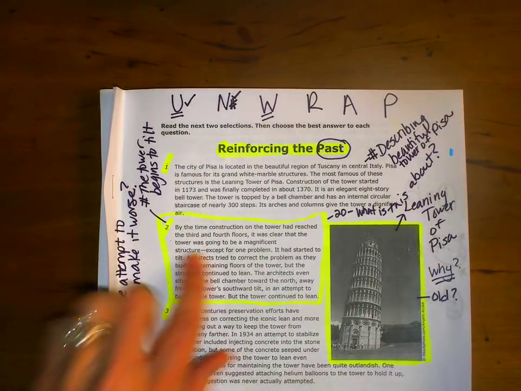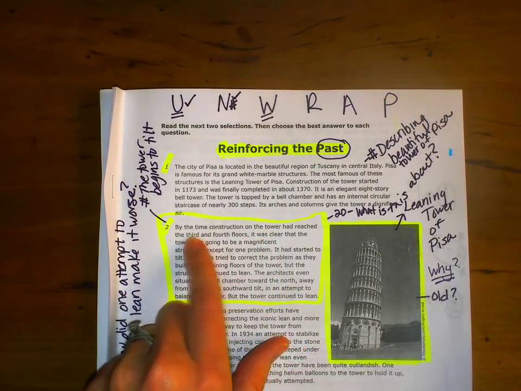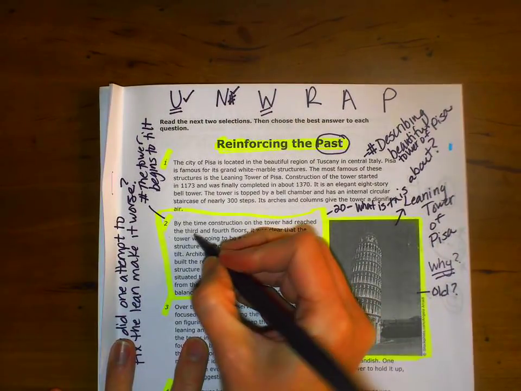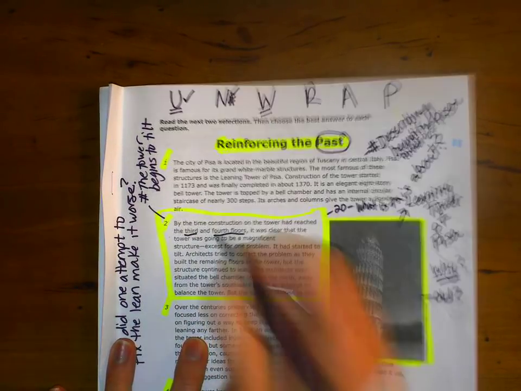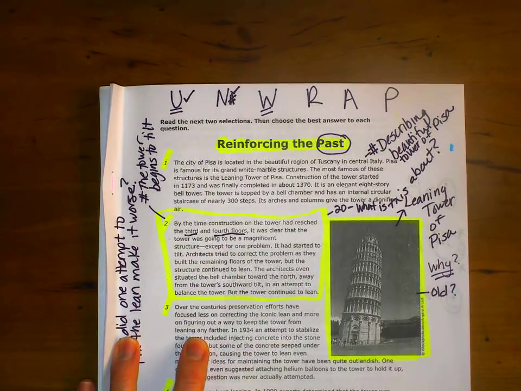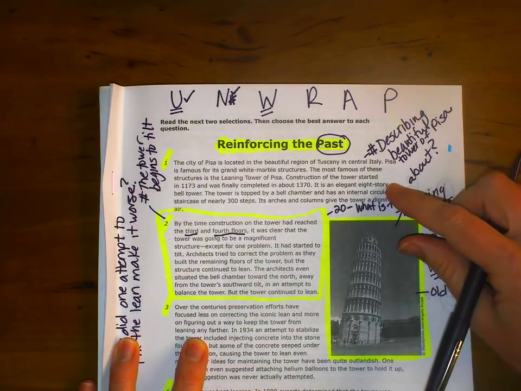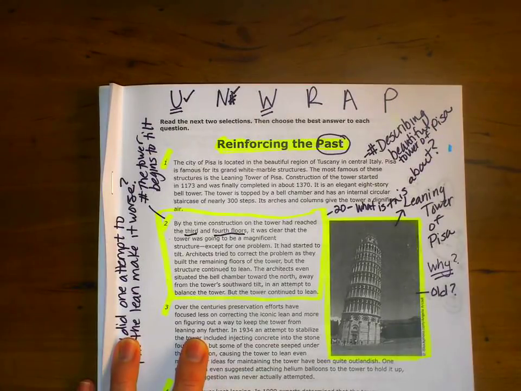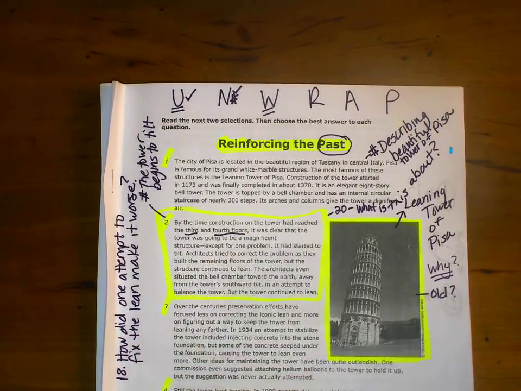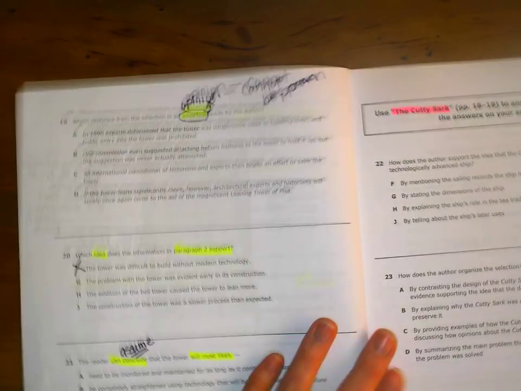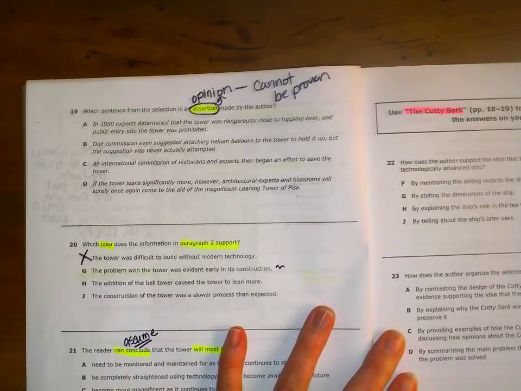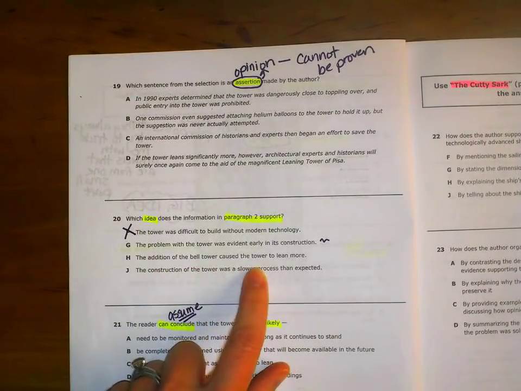So it says that by the time the construction had reached the 3rd and 4th floors. Now let's see, it has 8 stories, so the 3rd and the 4th floors are pretty early in the construction. So I'm going to say maybe, but I'm still going to read the rest of my answer choices. The addition of the bell tower caused the tower to lean more.